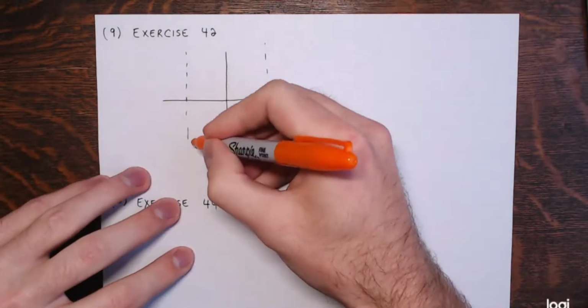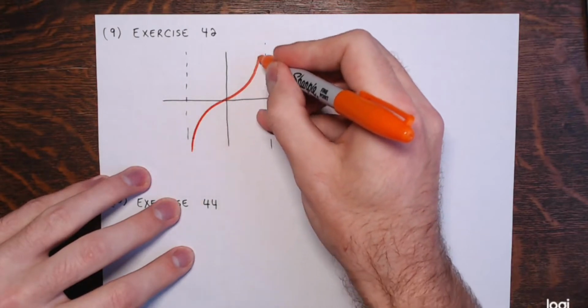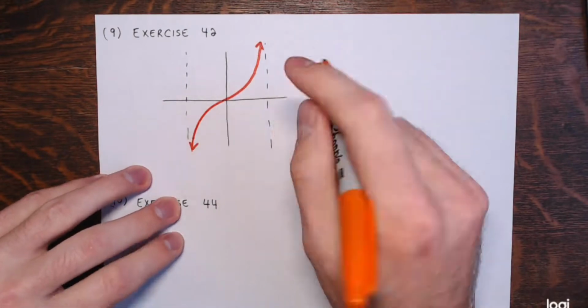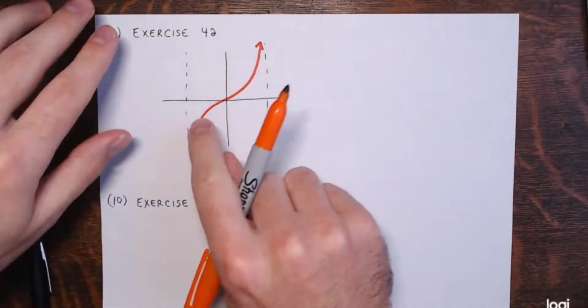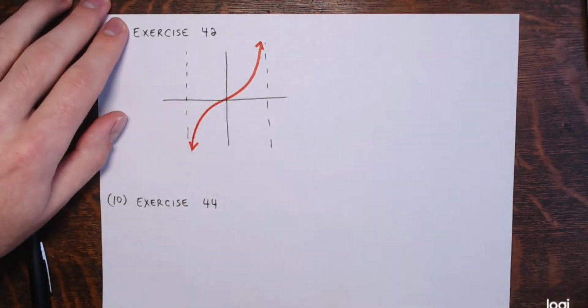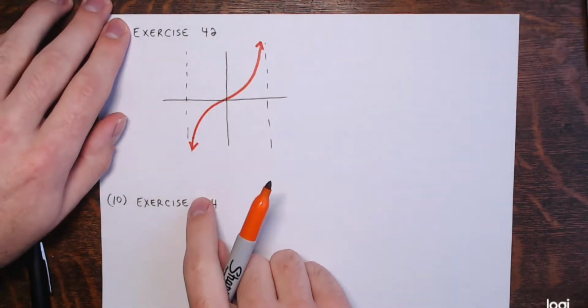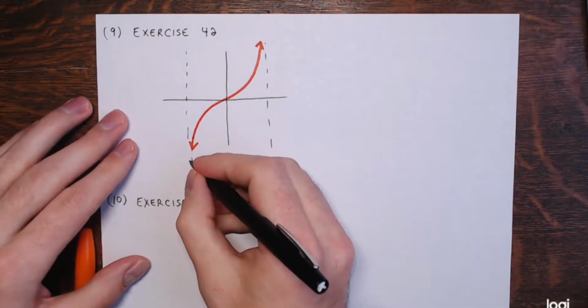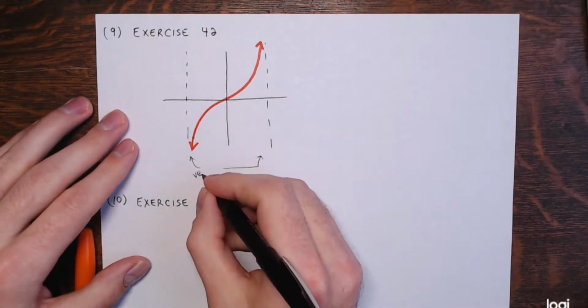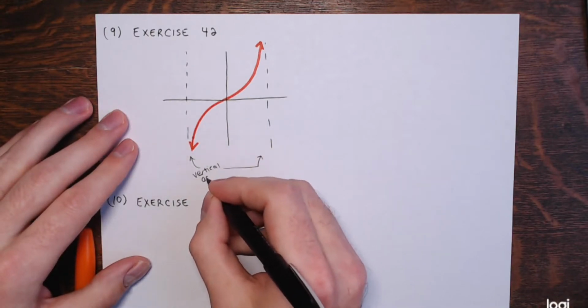Now, it's doing this, but it doesn't go beyond these walls. It's not going to the right forever, to the left forever. It's going up forever and down forever, sure, but just between these, right? So again, there are some vertical asymptotes here.